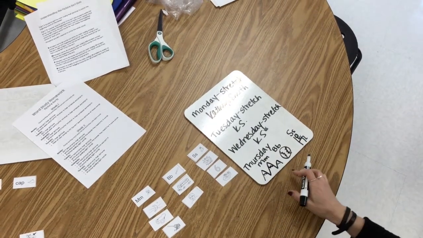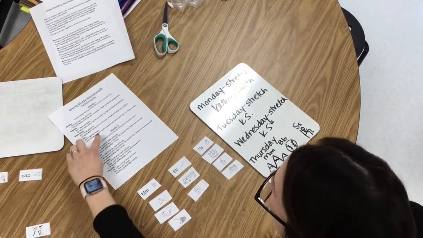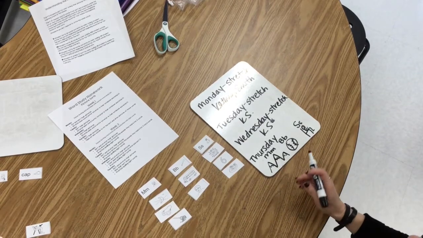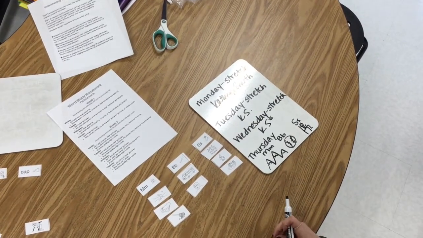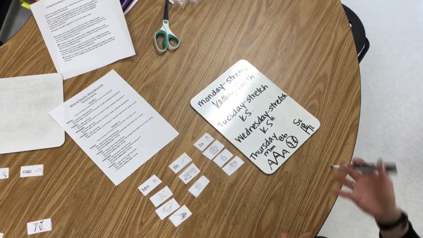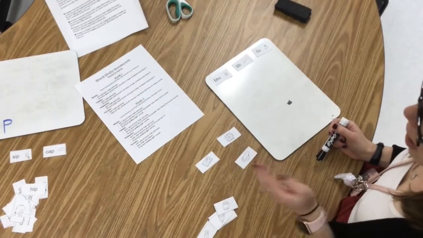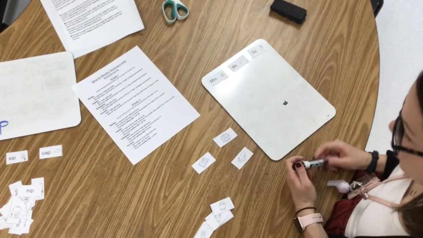Okay, so they are going to think of new words to fit the sort. We'd like them to at least do 2 for each one. If they want to do 10 for each one, they can do 10 for each one, but we want to see at least 2. So for week 2, on Monday and Tuesday, they'll be doing something a little bit different.